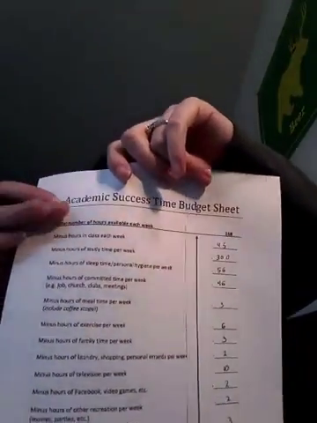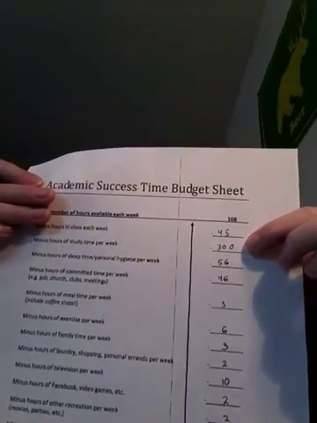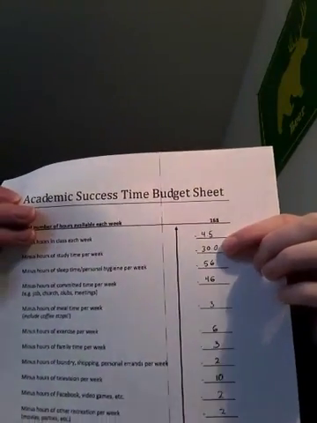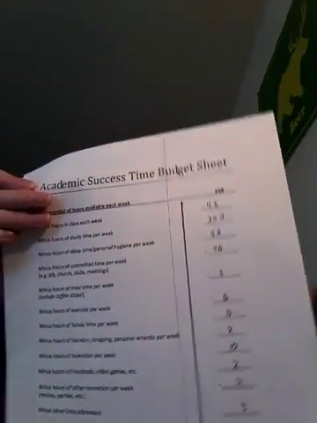Alright, so now that you have this entire thing, we're going to start subtracting each of these from 168. So let's start at the top.